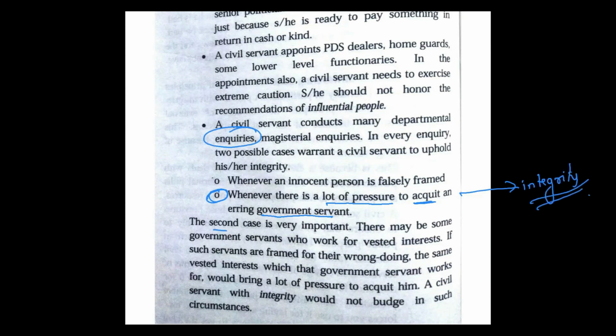जिसकी मैंने बोला, the second case is very important. There may be some government servants who work for vested interests. If such servants are framed for their wrongdoing, the same vested interest which that government servant works for would bring a lot of pressure to acquit him. A civil servant with integrity would not budge in such circumstances. वो कभी नहीं झुकेगा in such circumstances if he has this integrity. Okay.